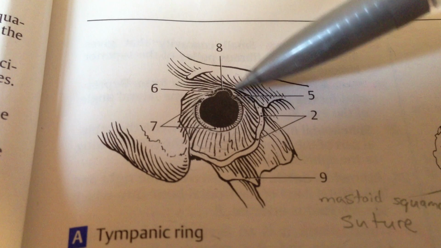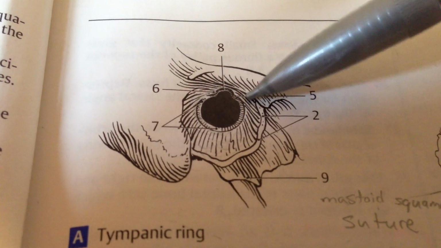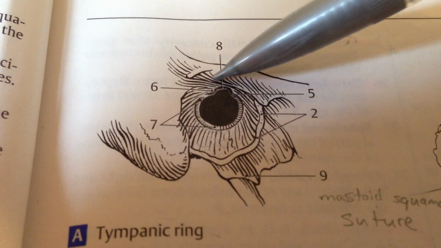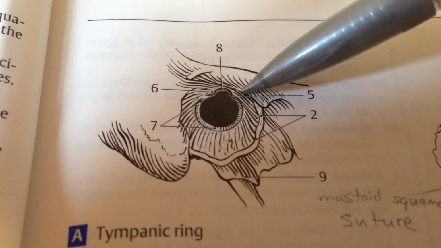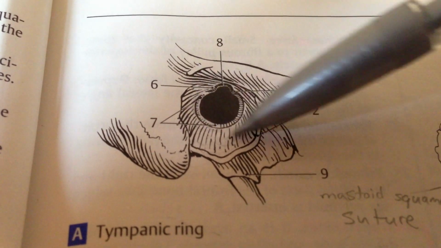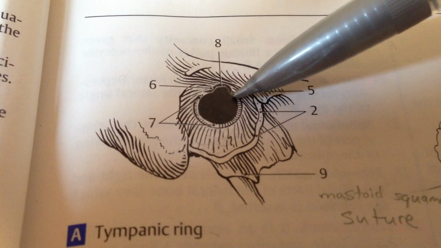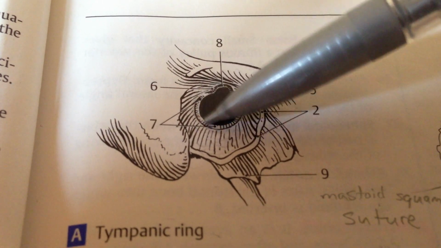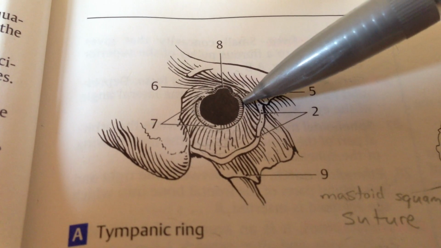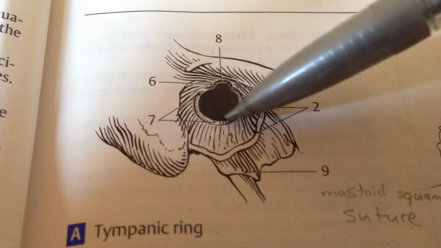This tympanic notch is left open in infants, however, later in life it is filled by the squamous part of the temporal bone. Medially to the tympanic part, you have the tympanic sulcus, number 7, which gives attachment to the tympanic membrane.